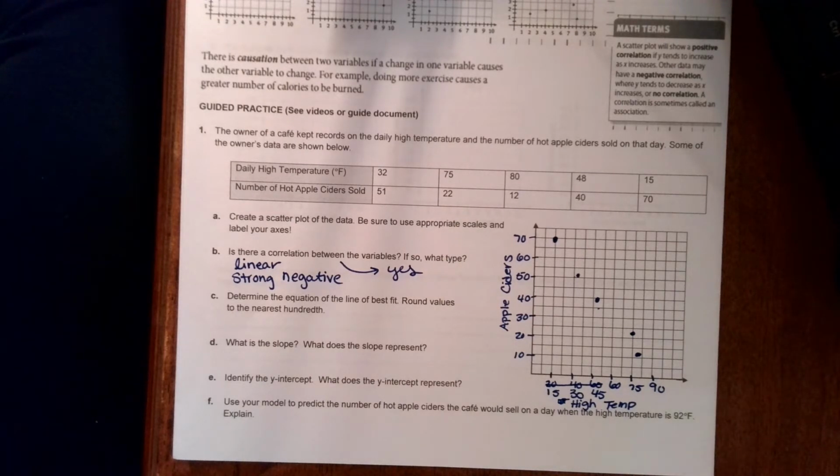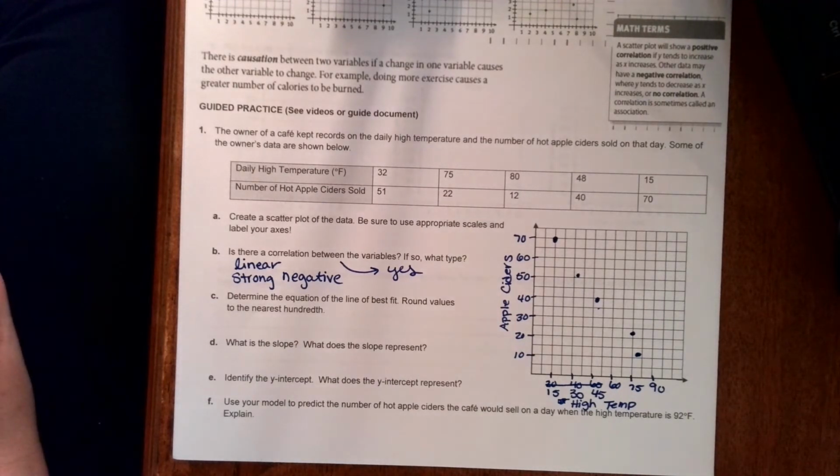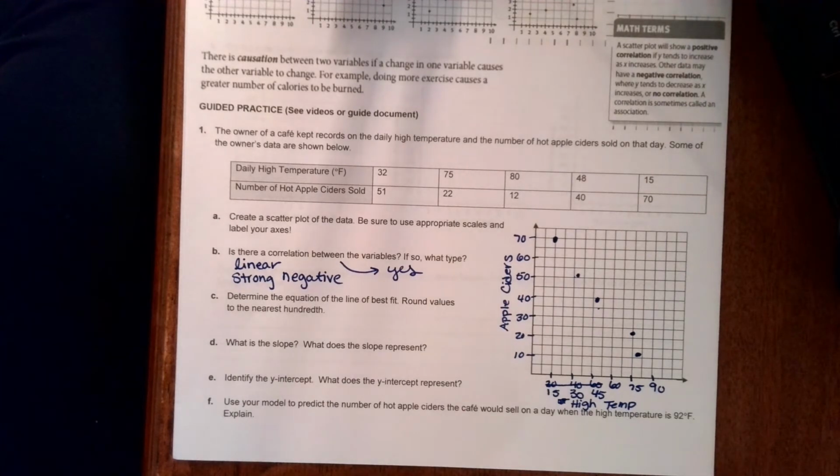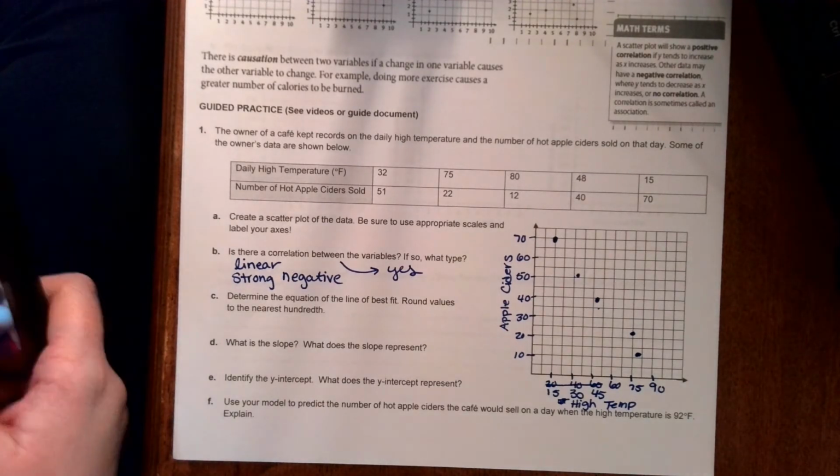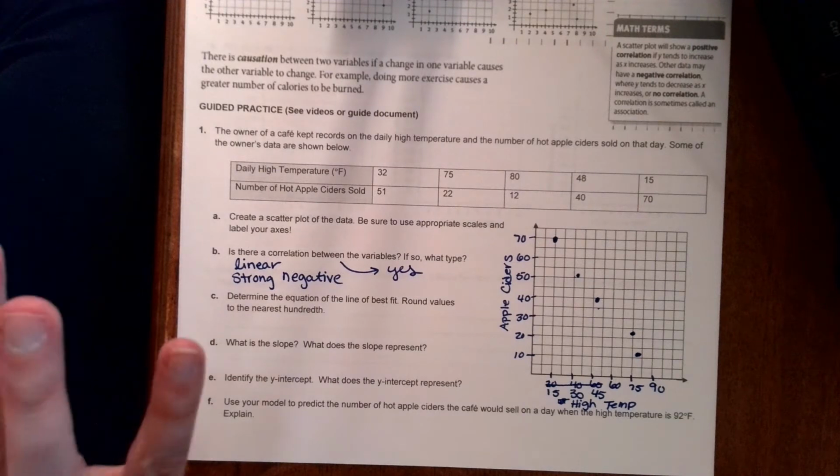So what we can do, there's a lot of ways to do this. We could draw it, but honestly, I don't want to do that. So I'm going to use Desmos on my phone.